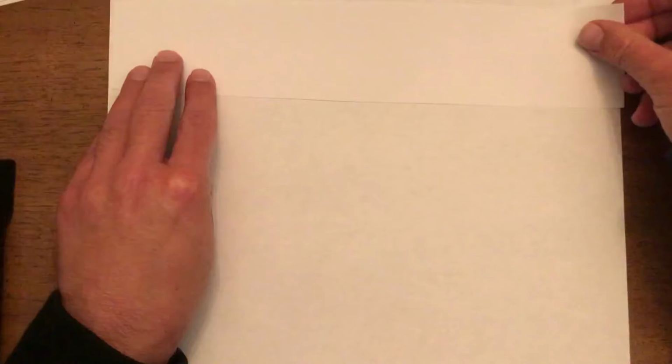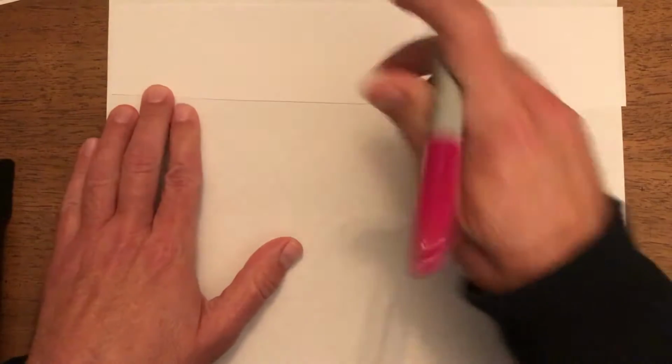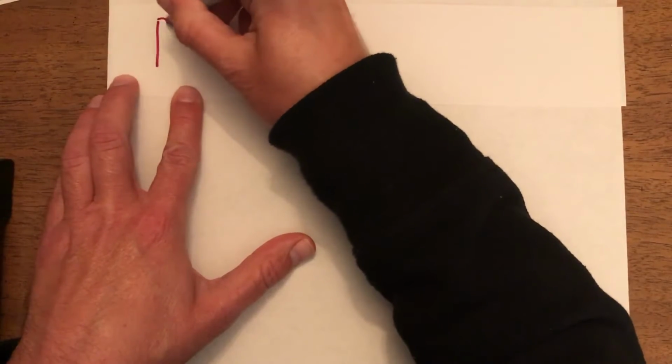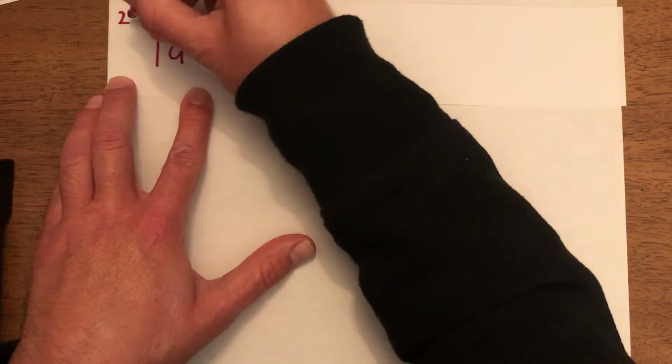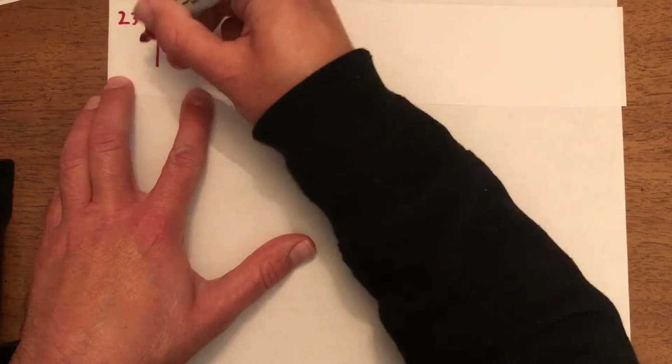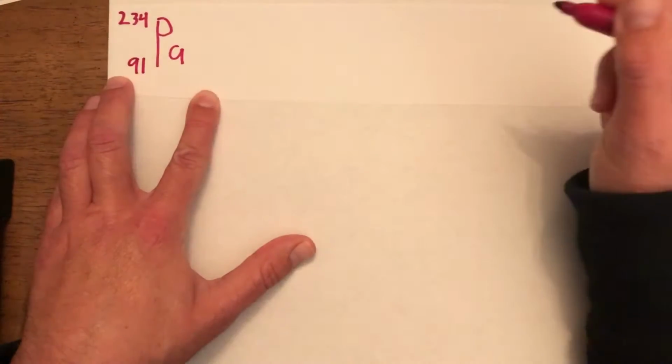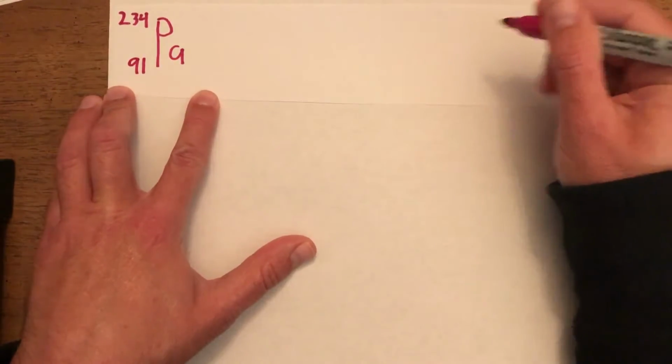So let's do an example. I'll put it here so that we can write it down. And let's say that we've got protactinium that we just talked about. So we'll start writing like this. So Pa here for protactinium, 234 is the mass number, and 91 is the atomic number there.